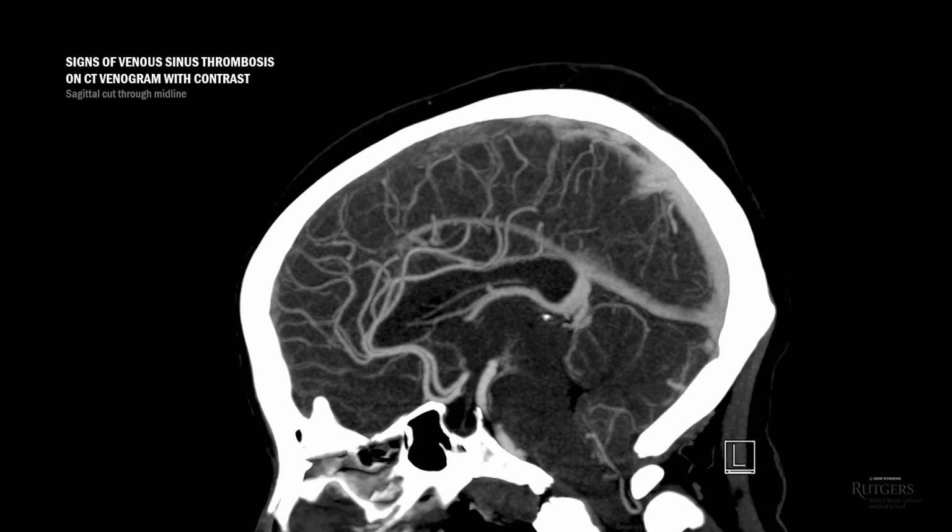Okay, the training wheels are off. There are no labels to help you now. What's the abnormality? Yes, this is another example of superior sagittal sinus thrombosis.